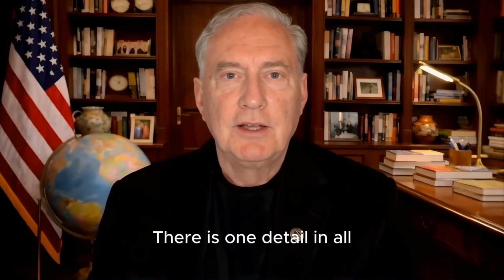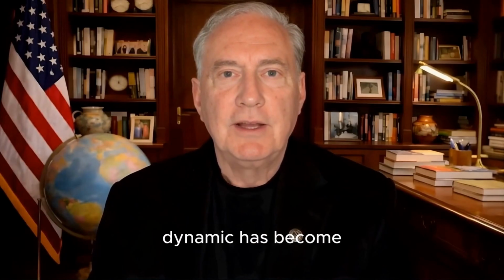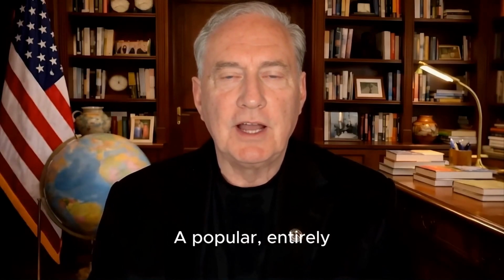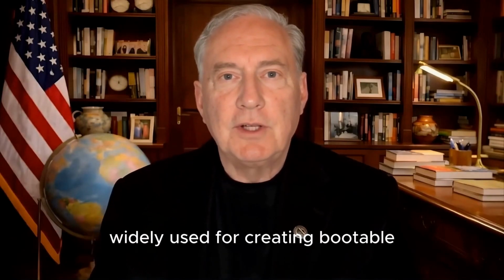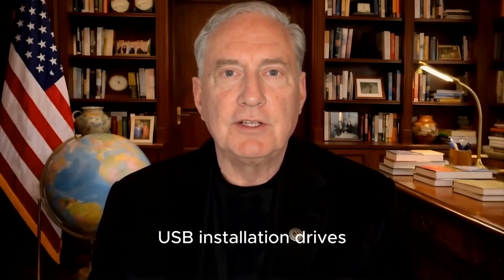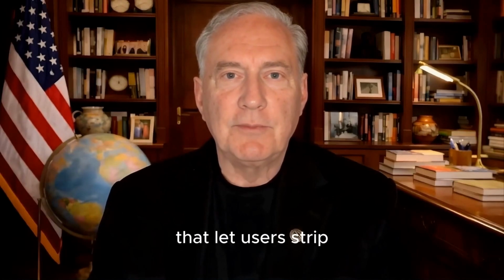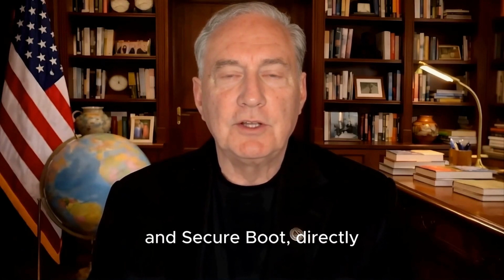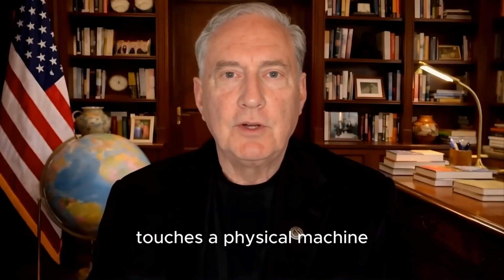There is one detail in all of this that captures just how absurd the current cat and mouse dynamic has become. A popular, entirely legitimate open source tool called Rufus, widely used for creating bootable USB installation drives, has built-in specific options that let users strip out the Microsoft account requirement, along with certain hardware checks like TPM 2.0 and Secure Boot directly from the Windows 11 installation image itself before it ever touches a physical machine.